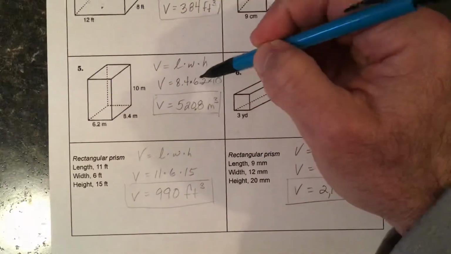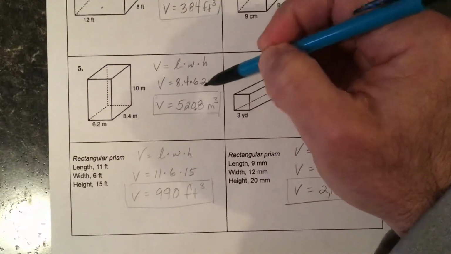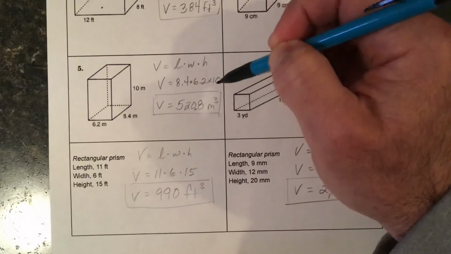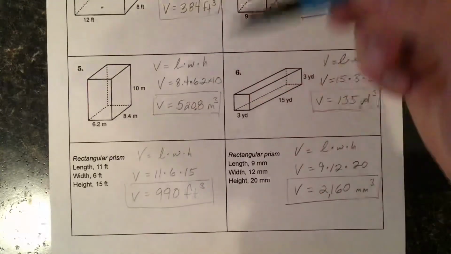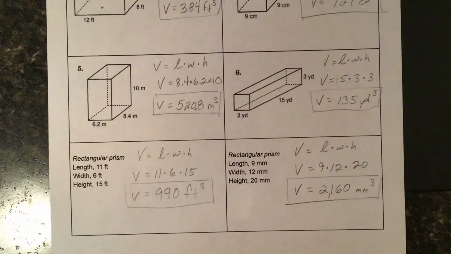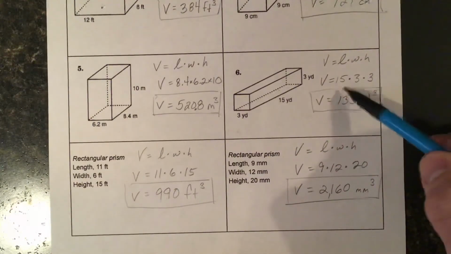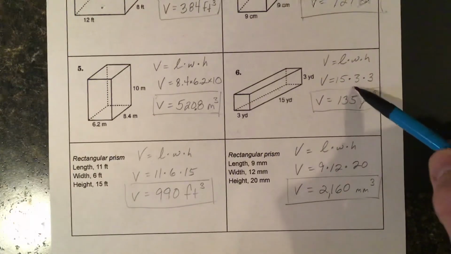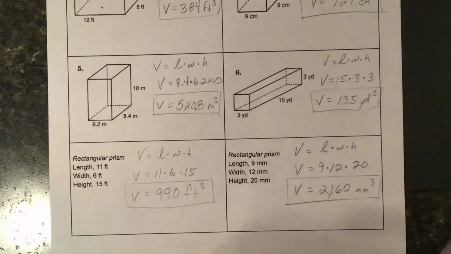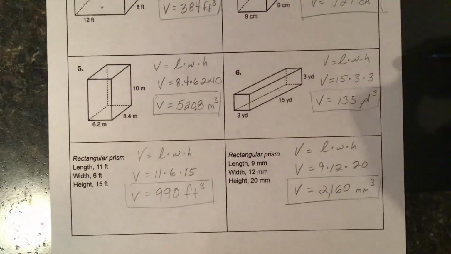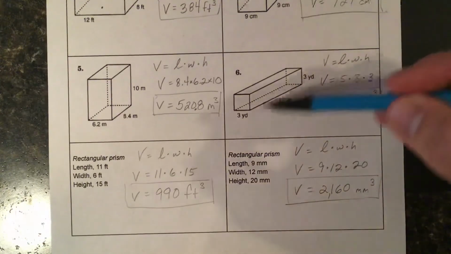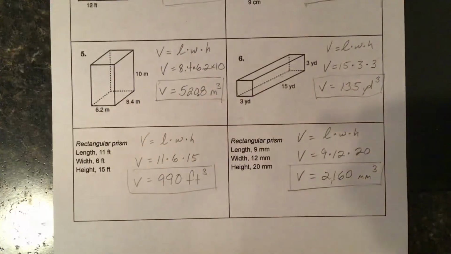I worked backwards on this one because I knew 6.2 times 10 was just sliding that decimal, so it was 62. So then I did 62 times 8.4 just to save me a little bit of typing in the calculator. And this one, maybe you didn't even type in the calculator. If you did 15 times 3 is 45, and then 45 times 3 is 135. Or maybe you just took that shortcut and did 45 times 3 in the calculator. Or you could work backwards again. 3 times 3 is 9, 9 times 15, something like that. But make sure you have the cubic yards here, or cubic meters, when you're labeling your answer.